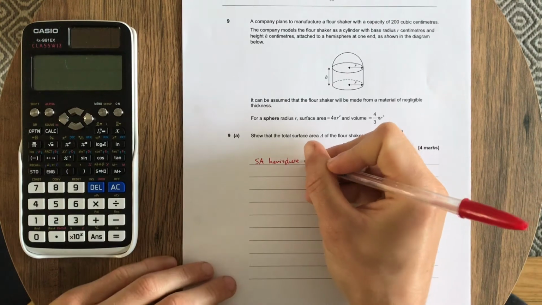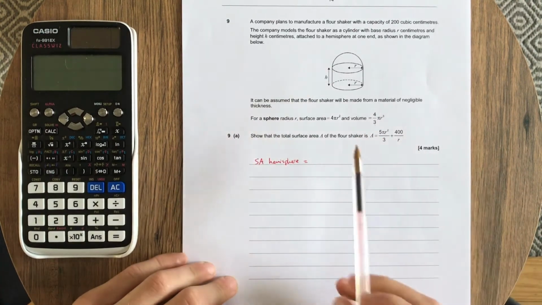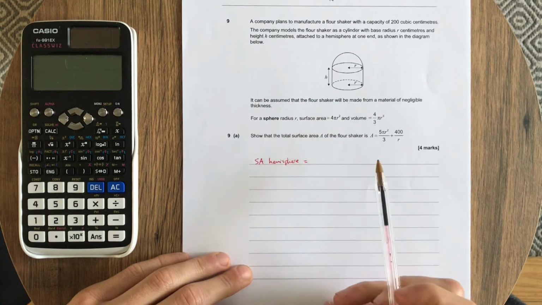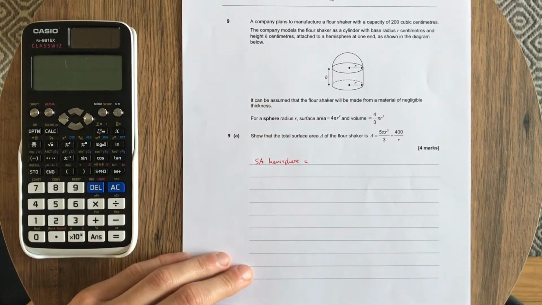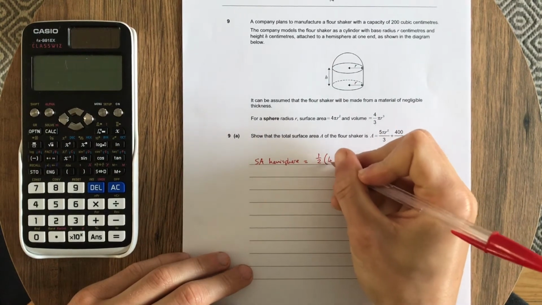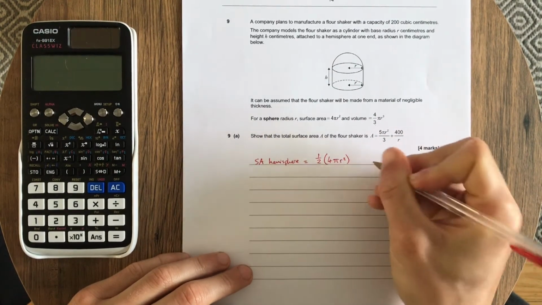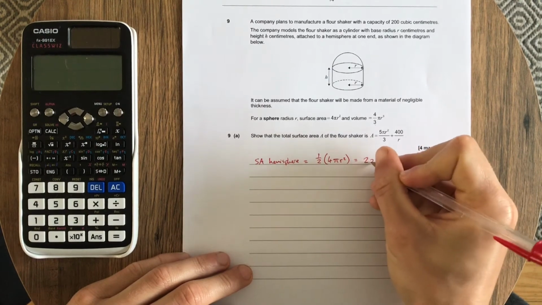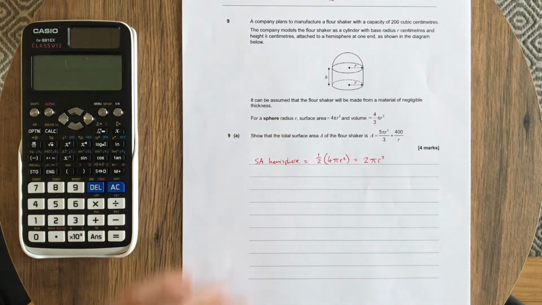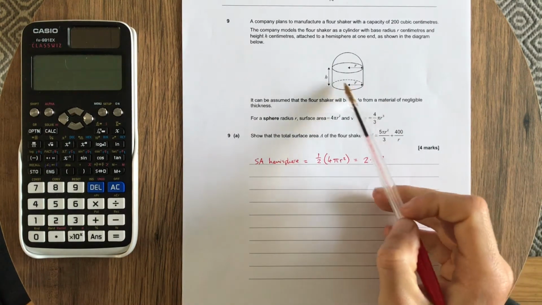Now, if we were looking at finding the surface area of the hemisphere, we know that to find the surface area of a sphere, we can use 4 pi r squared. But the surface area of the hemisphere will be half of that. So we'd be looking at finding a half of 4 pi r squared. So 2 pi r squared, keeping it in terms of r because our radius is r, would represent the surface area of the hemisphere.